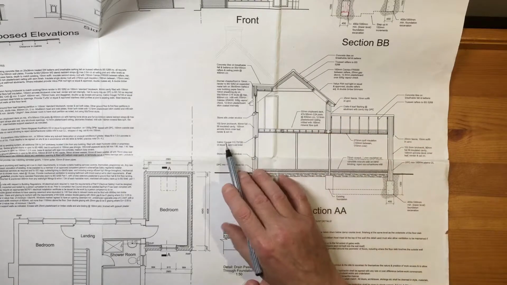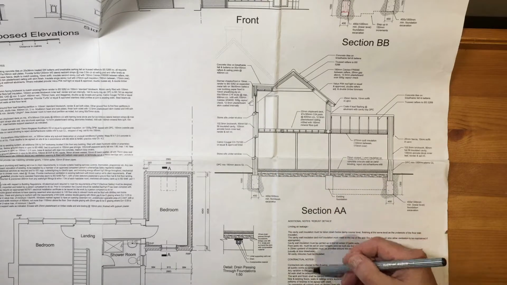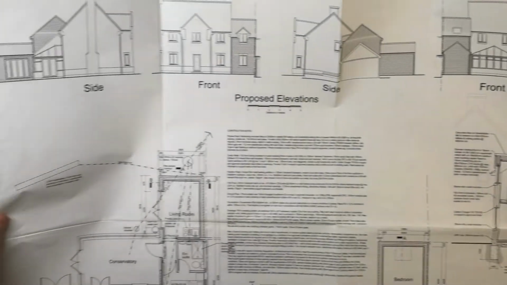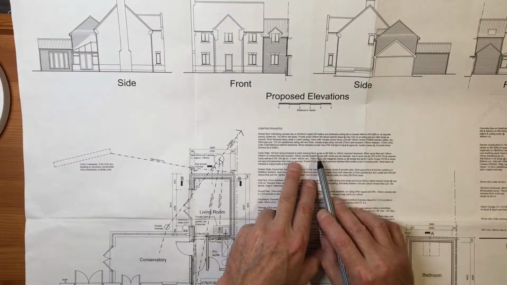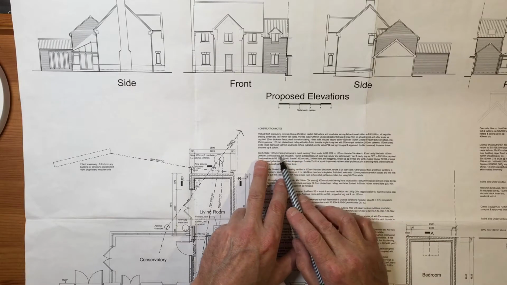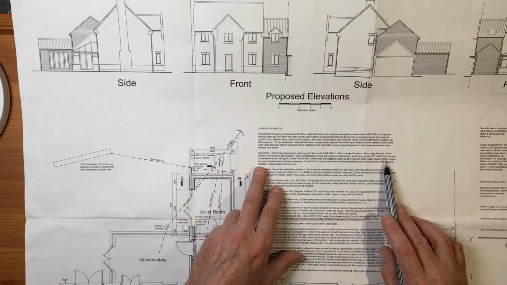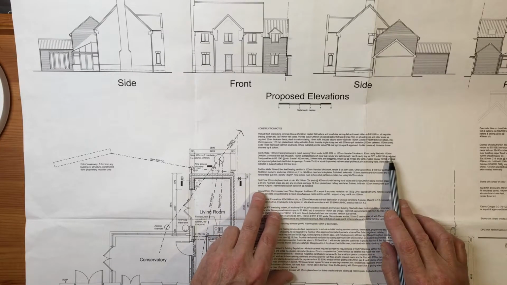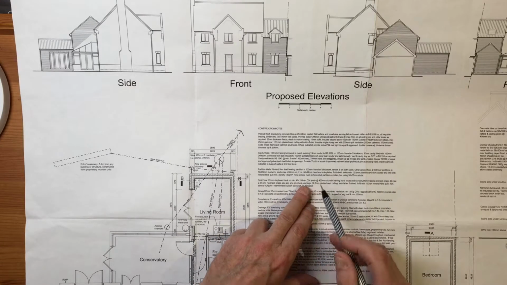What else? There's all sorts of things, but the joist size will be specified probably in later notes. In fact, here we go. Talks about the detail of the cavity wall here. And it will have something to do with the joists at some point. Yes, C24 is the grading of the joist.